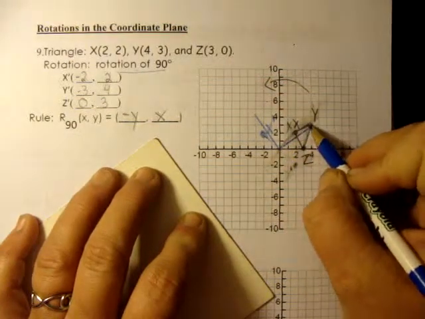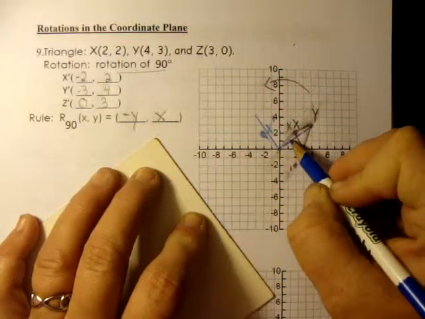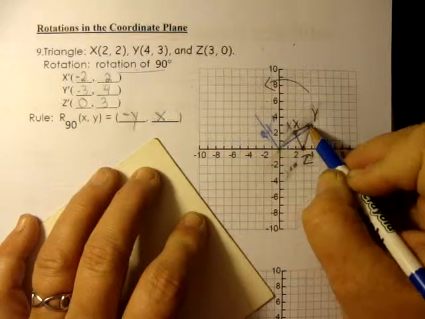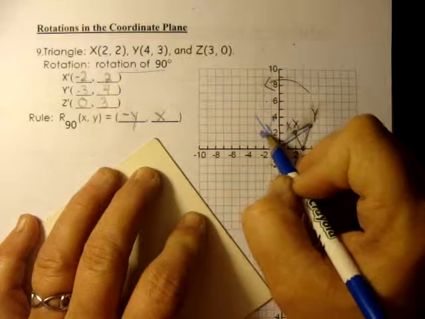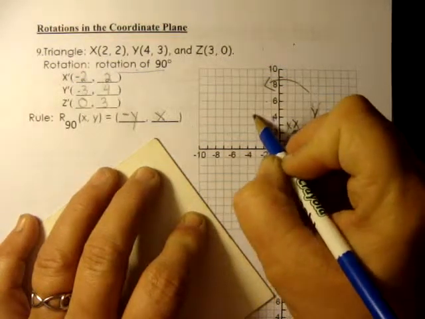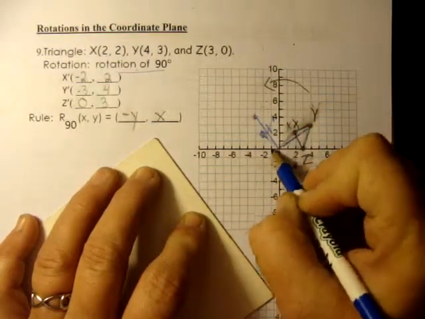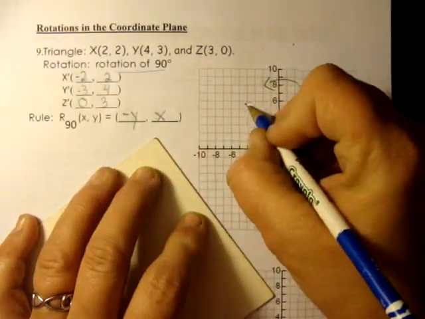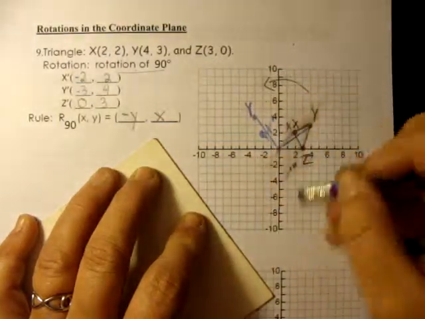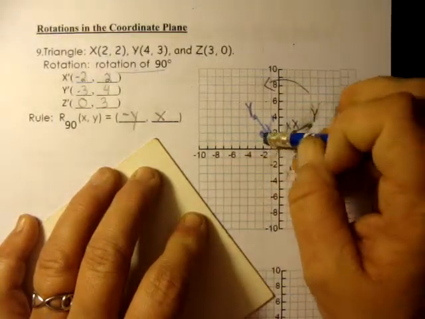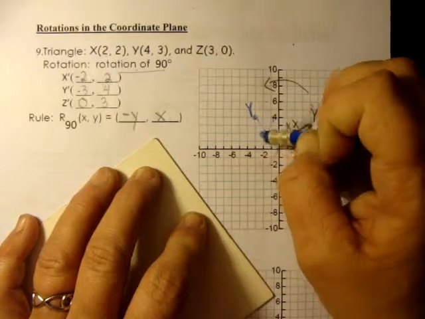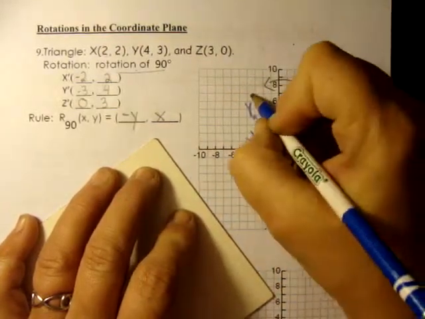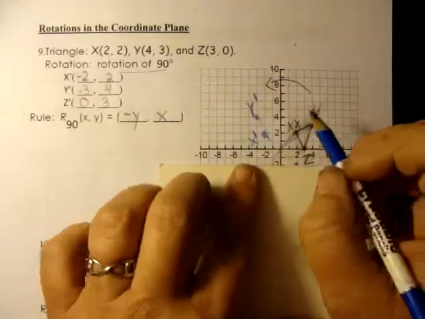Now if I look this way, I've gone through 1, 2, 3, 4 boxes. 1, 2, 3, 4 boxes. Negative 3, positive 4. And yes, that is correct. If we erase our lines, it's not as confusing. So this is X prime, this is Y prime, and we can do the same for Z.